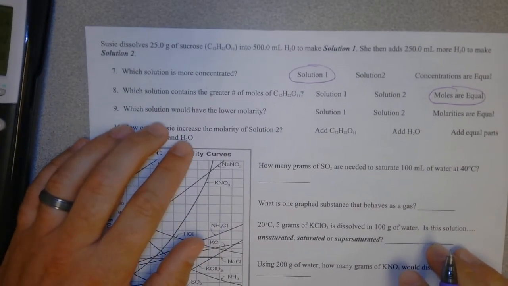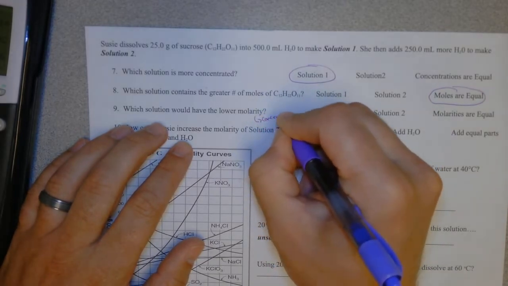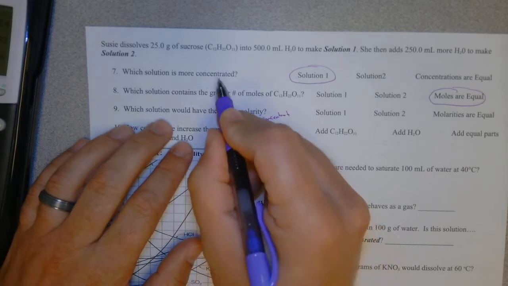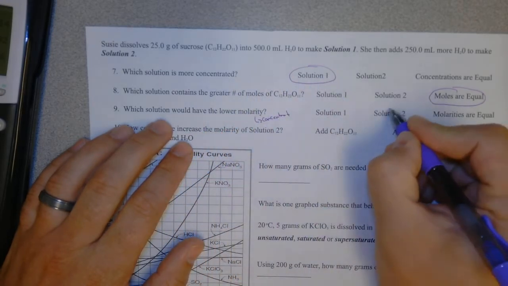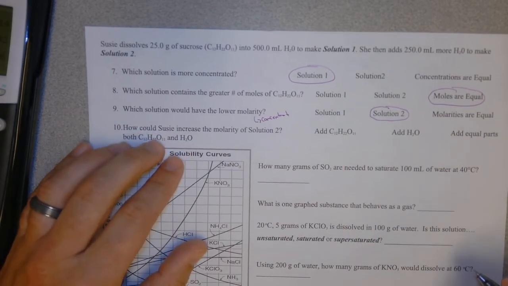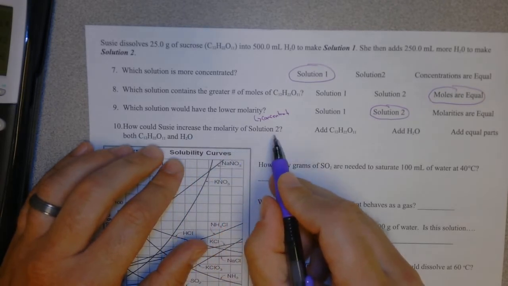Which solution would have the lower molarity? Well, molarity is just another word for concentration. So if this was solution 1, this one's got to be solution 2 because it's become less concentrated with adding more water.